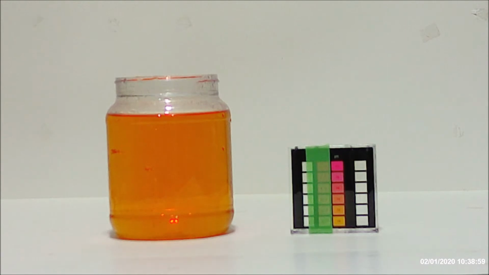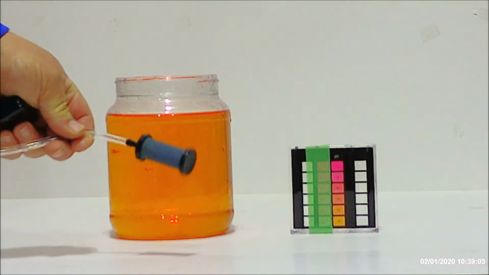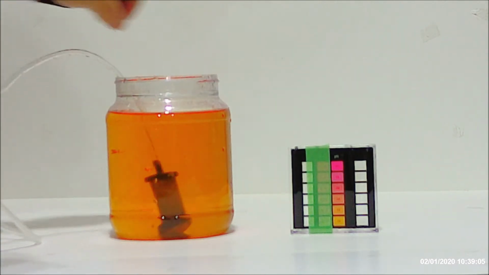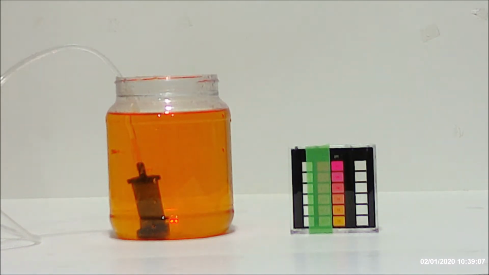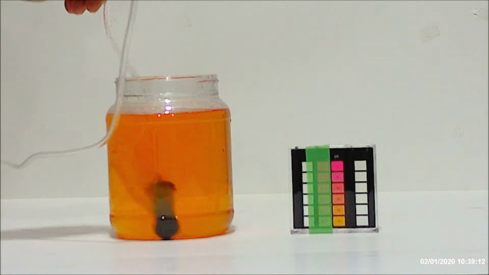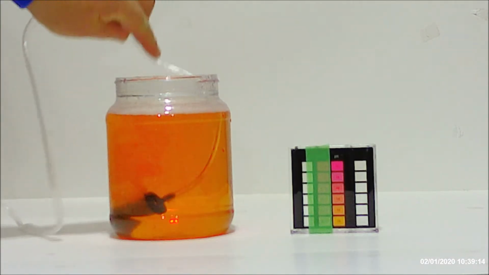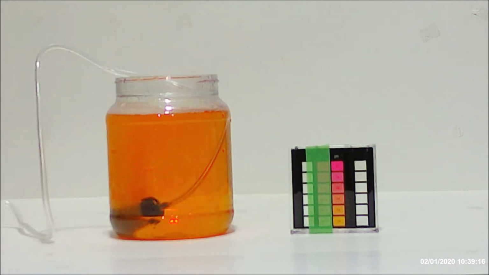So now what we're going to do is take a little bubbler. I bought this at a local pet store. All it does is take the air from the little pump that I also purchased and puts out a very fine bubble. So again, the finer the bubbles, the more air space, the more surface area those bubbles have, so the faster this is going to work.